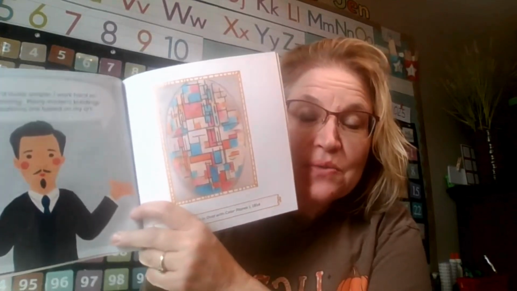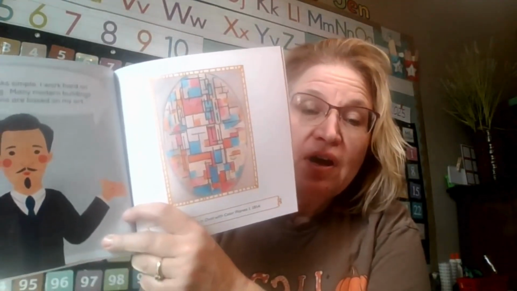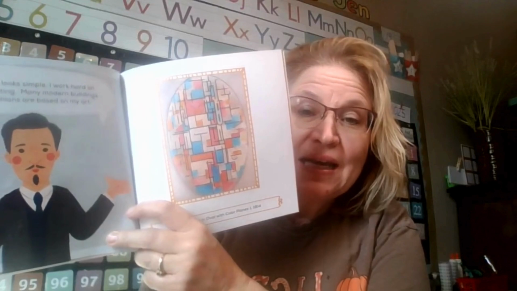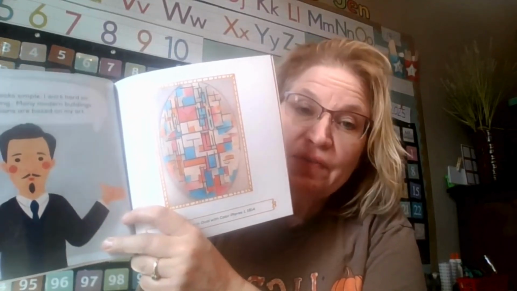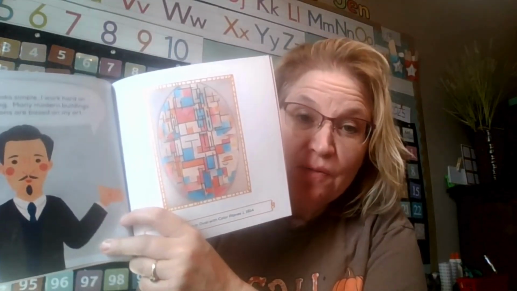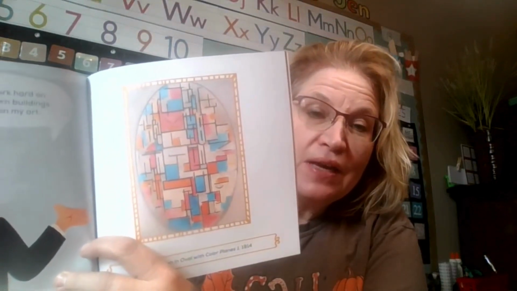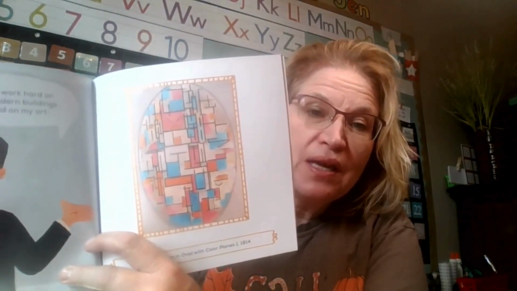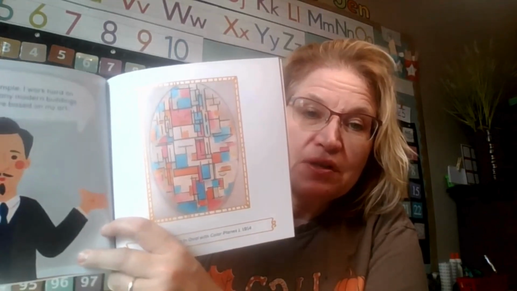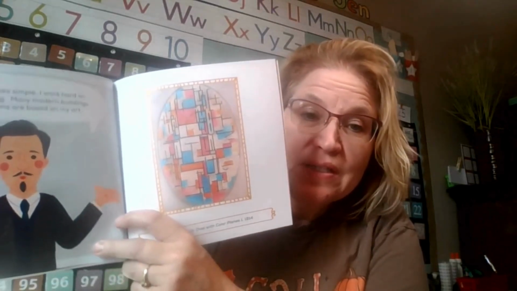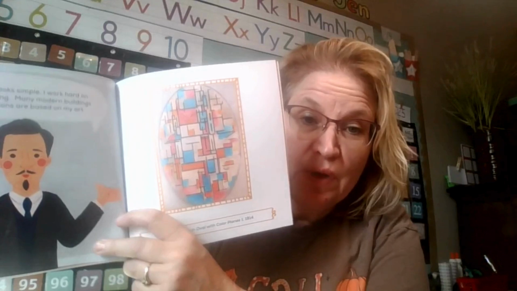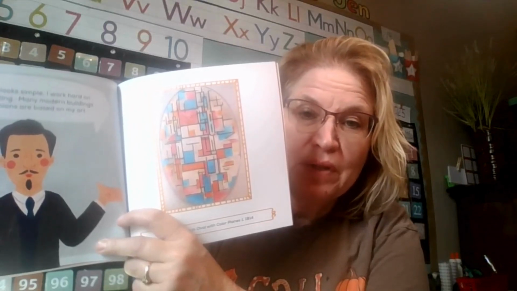Look at this one. This one's a little different because you've got the picture inside of an oval, inside of a rectangle. So that's a really interesting one. And what he did there, he didn't use primary colors on this one. He mixed the primary colors, yellow and red, to get some orange squares and rectangles in there. So that was a different play on it.